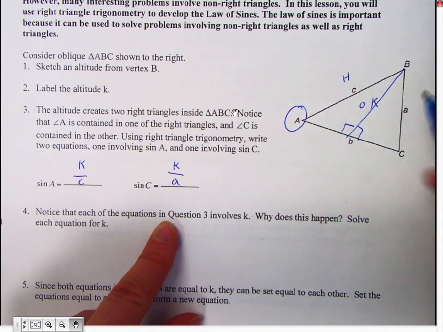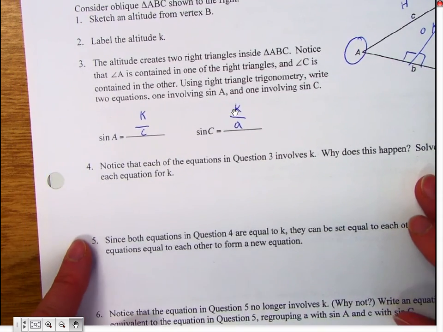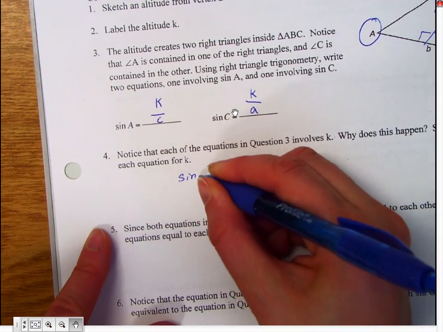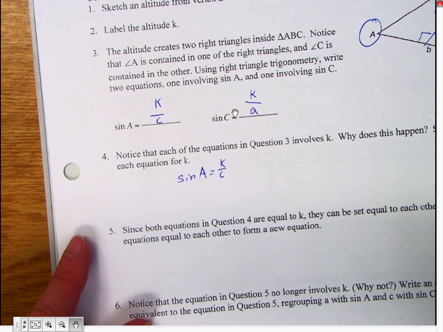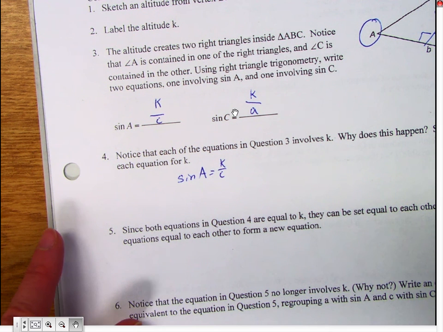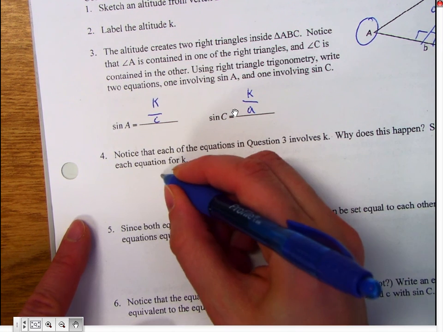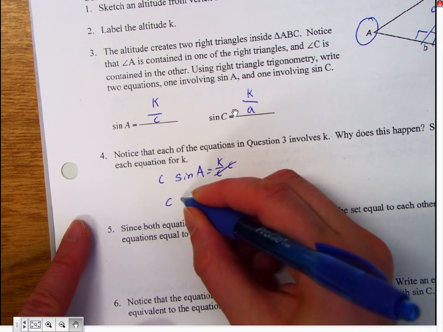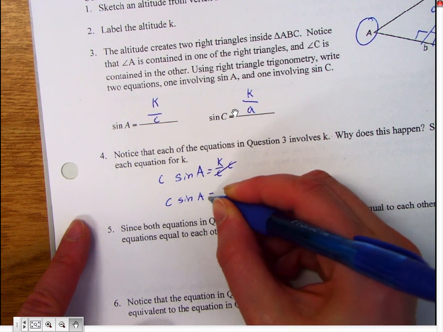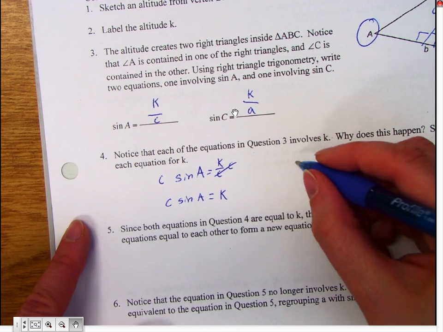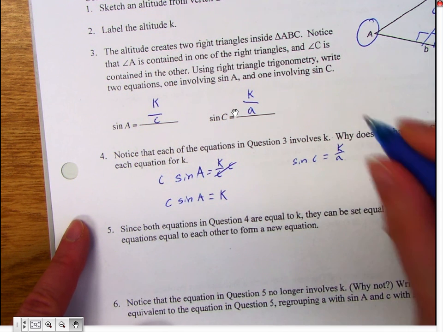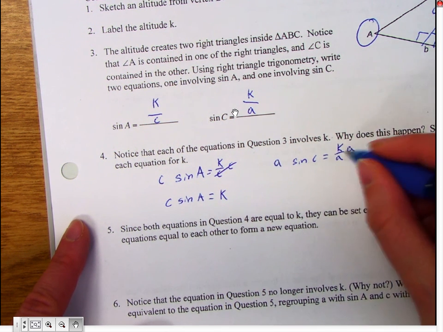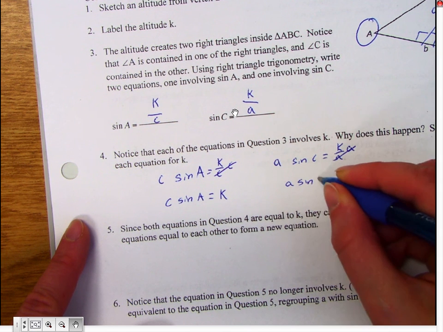Now, we are going to solve them for K, so I'm going to rewrite them. Sine big A equals K over little c. Don't mix up the capital letters in lowercase, because lowercase now means sides and uppercase means angles. We're going to multiply both sides by little c. These cancel, and I'm left with little c sine A equals K. And I'm just going to do the other side. Sine C equals K over little a. I'm going to multiply both sides by little a. And I get little a sine C equals K.